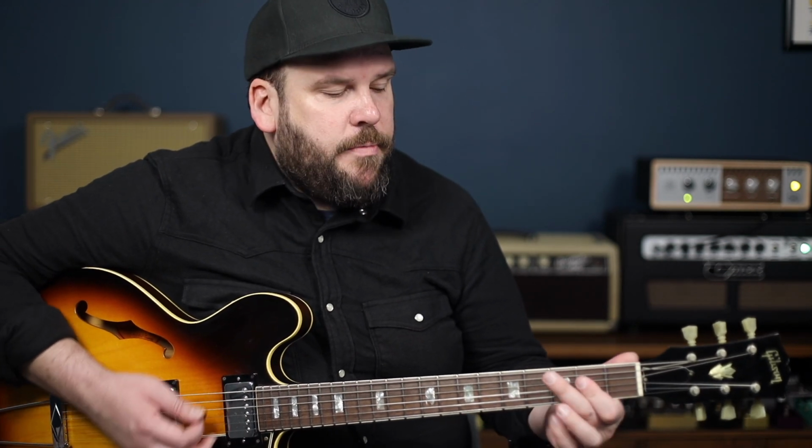Let's talk about the 5 basic chord inversions that are the foundation of the CAGED system. Now, CAGED is an acronym that stands for the C chord, the A chord, the G chord, the E chord, and the D chord. These are your basic major open position chords on the guitar.